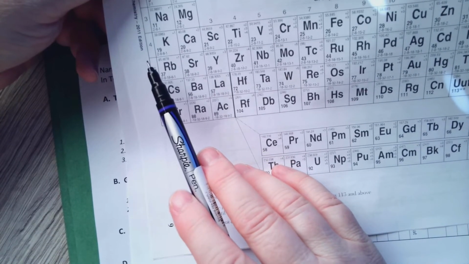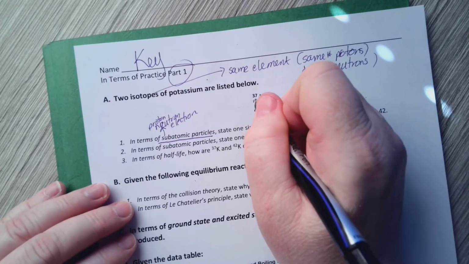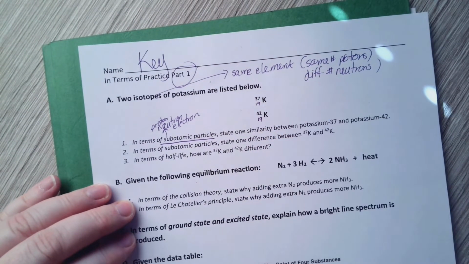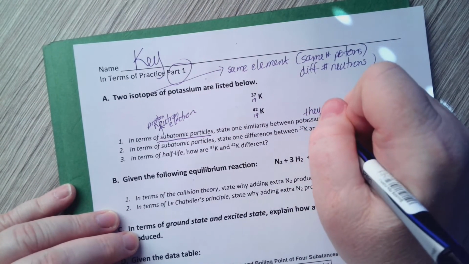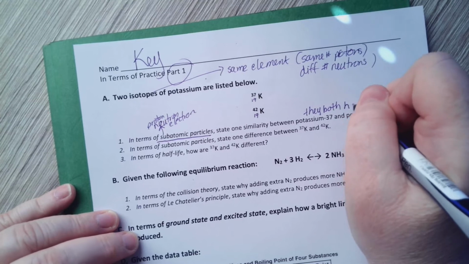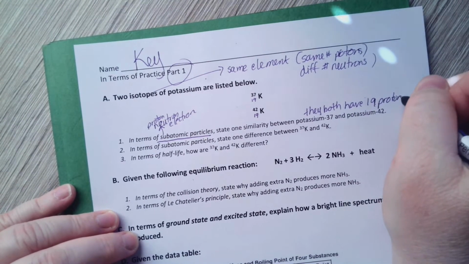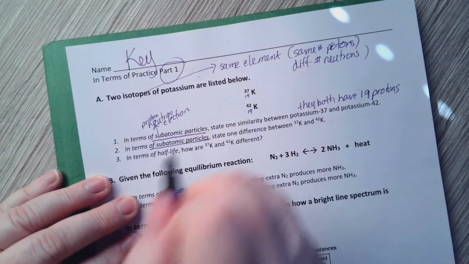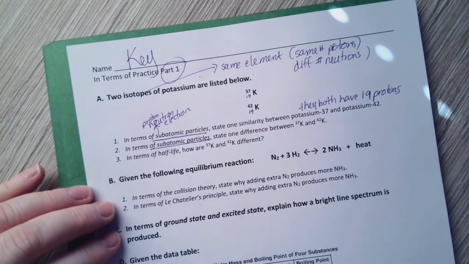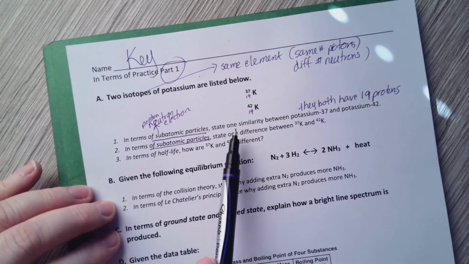Its atomic number is 19. So the number below for both of those would be 19. So one similarity, they both have 19 protons.